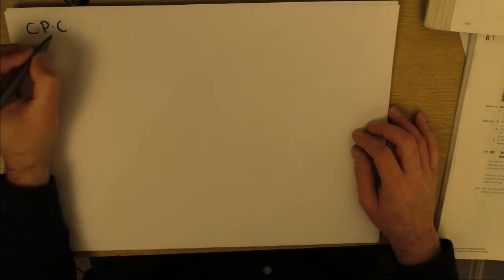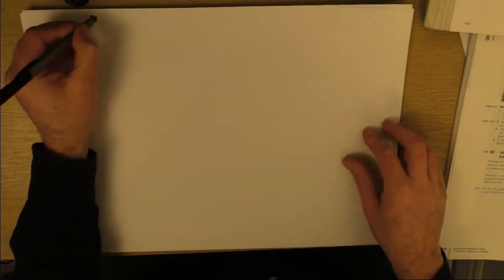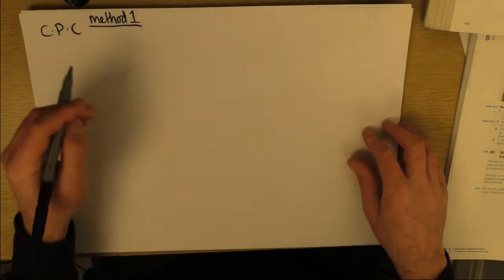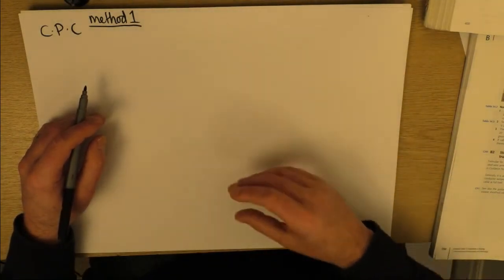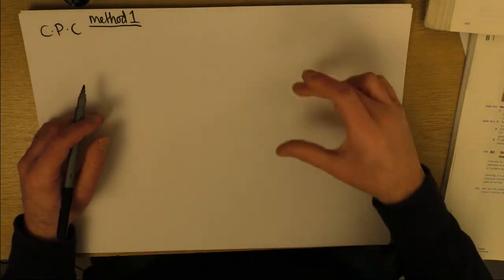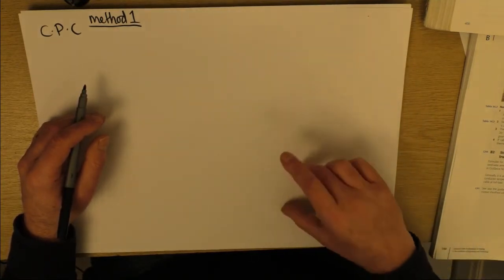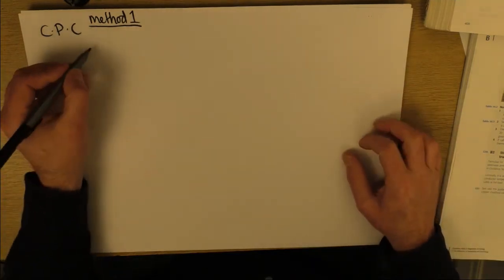Okay, so we've got our live cables then, 4 mil. Now we need to think about the CPC. So this is method 1. With method 1, we're basically going to choose the CPC and then check for compliance in a couple of ways. Our max Zs, we're going to make sure that we're under that, and we're going to check it for thermal constraints, so what's happening during a fault.